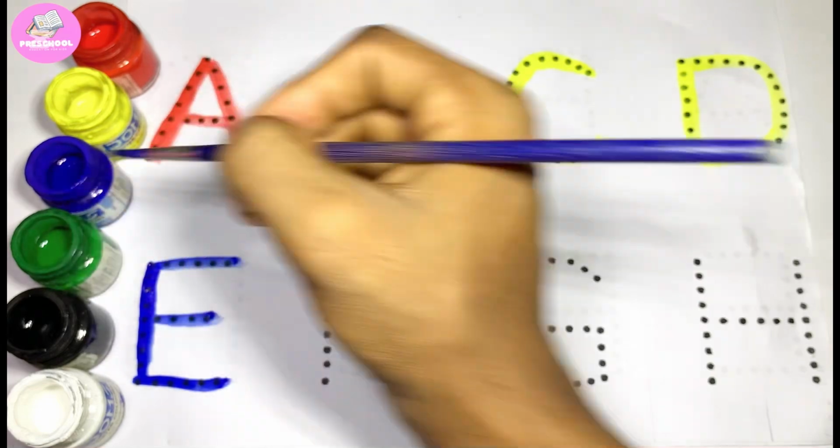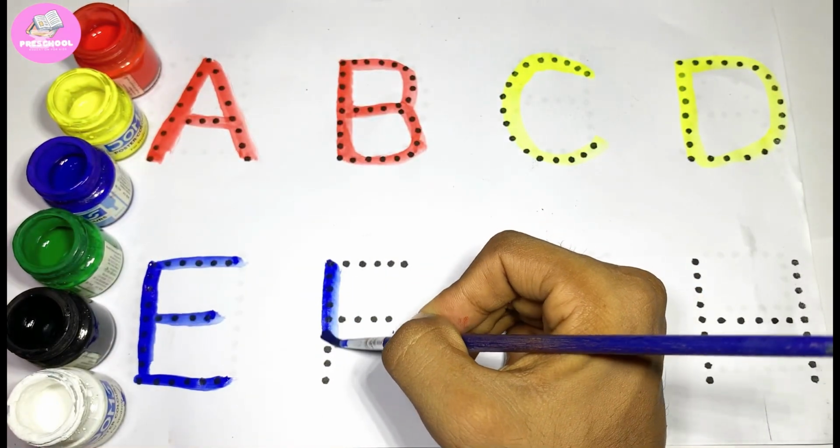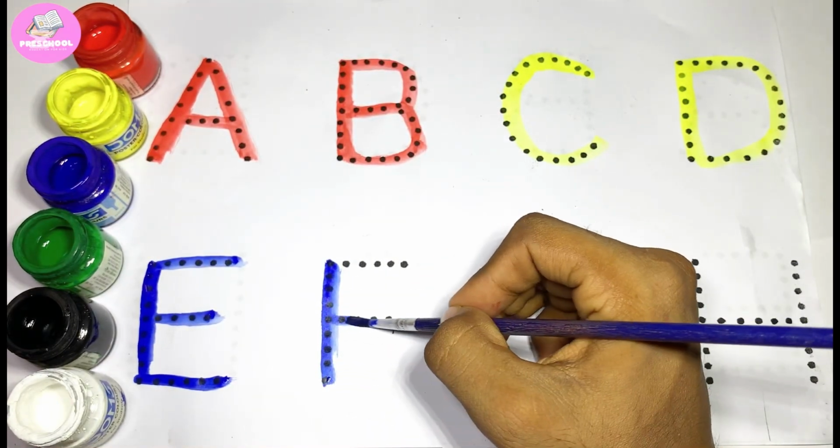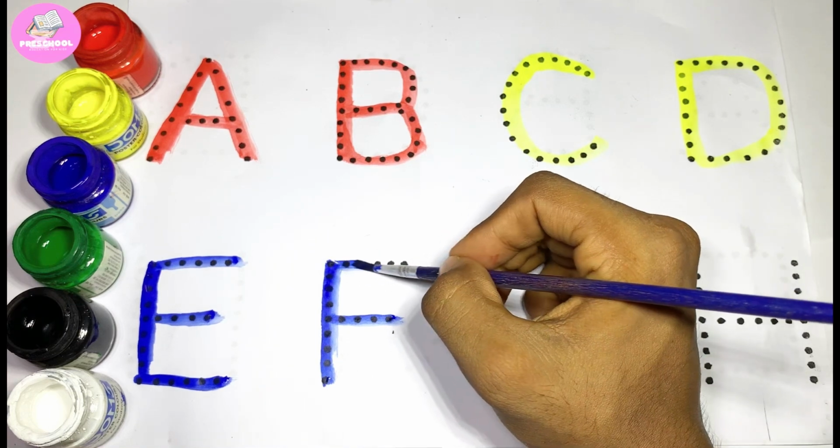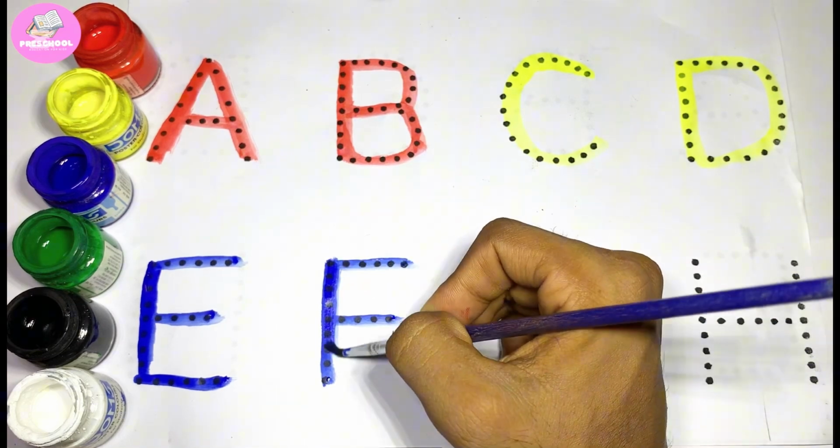Kids, again use blue color and draw F. F for fish, F for fan, the alphabets of F.